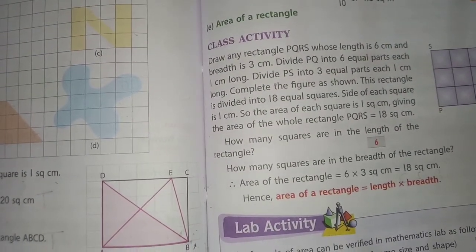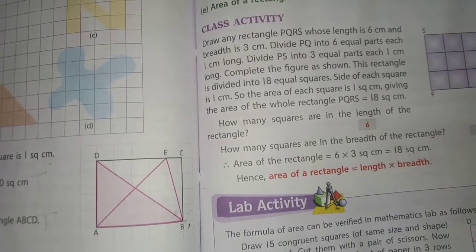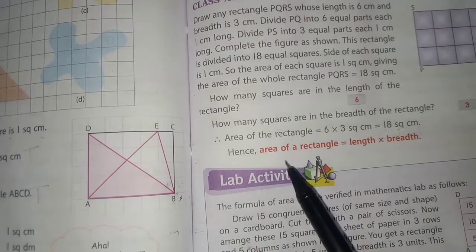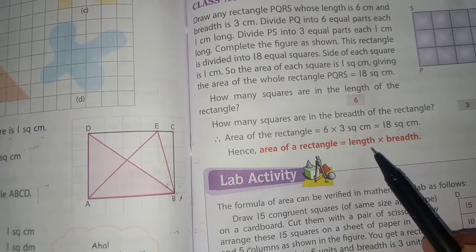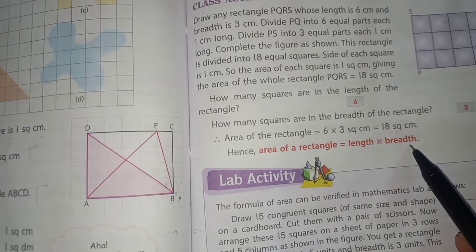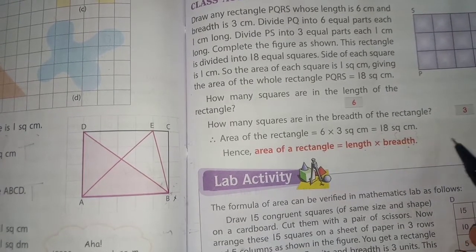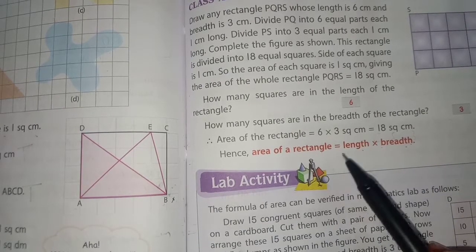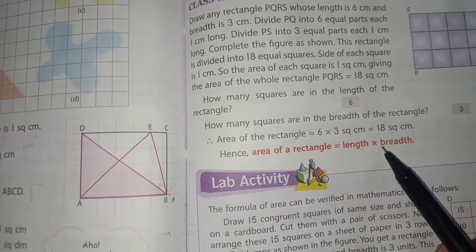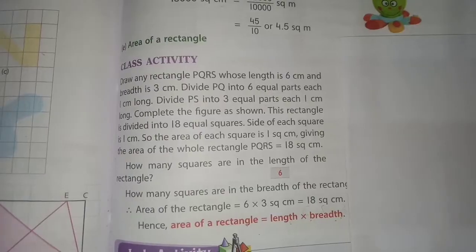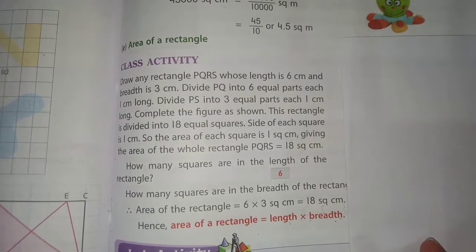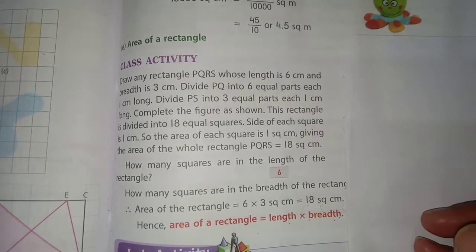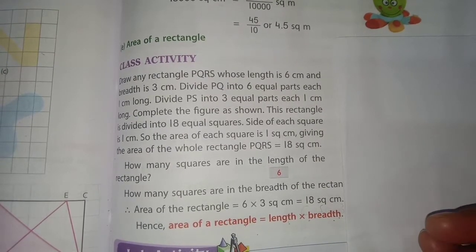Now, how to find the area of a rectangle? There is a formula for finding the area of a rectangle, that is length multiplied by breadth. So, whenever you have to find the area of a rectangle, you will just use this formula, that is length multiplied by breadth. Now, let me explain to you how to find the area of a rectangle with the help of an activity.